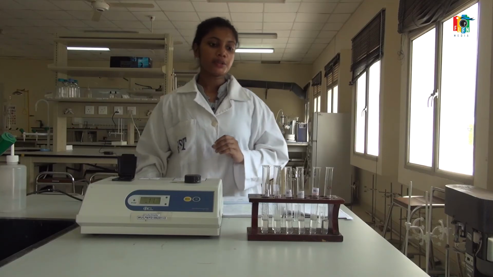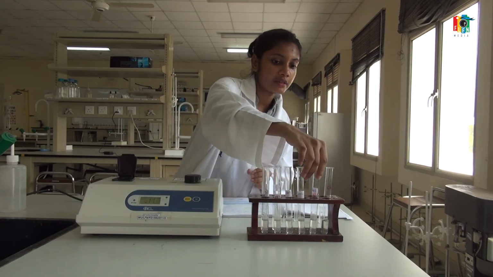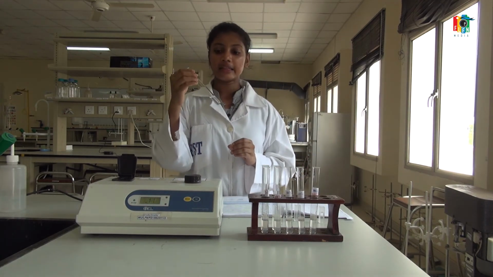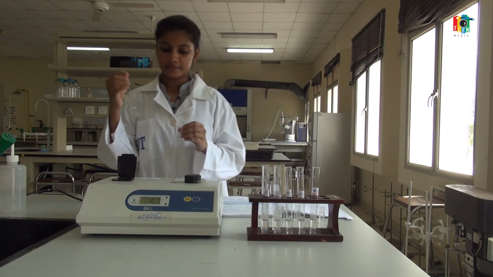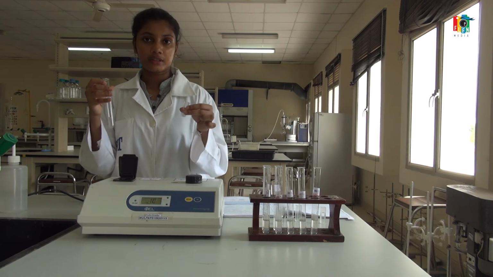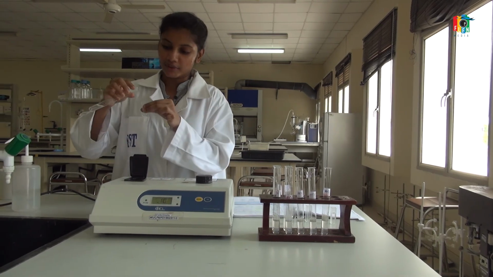Now I am going to measure the absorbance of the control. Control is the one that is not heated. After properly washing this cuvette, you have to fill it with the control sample.